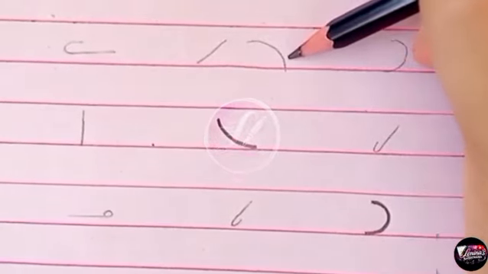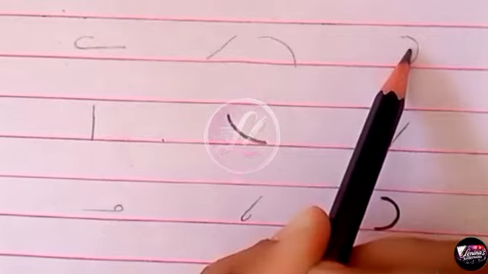The back of the stroke. The consonant S. The front of the stroke. The back of the stroke.